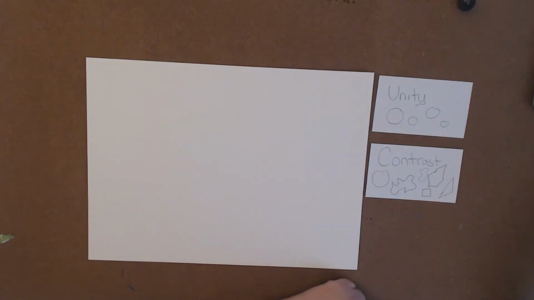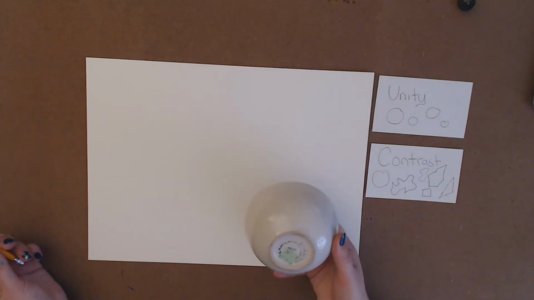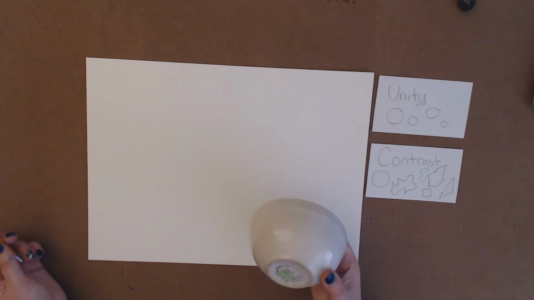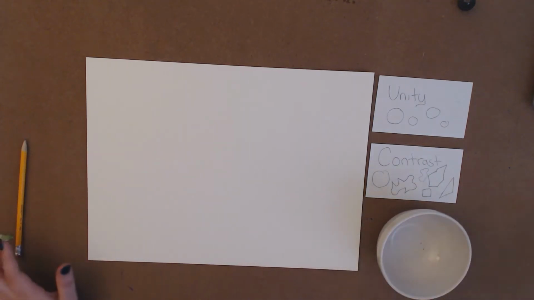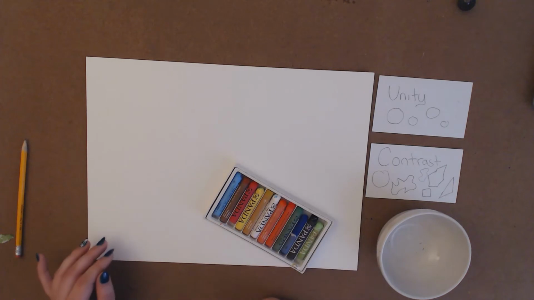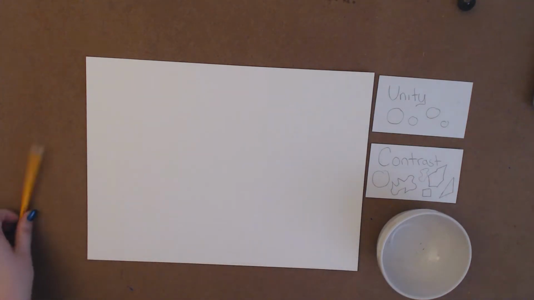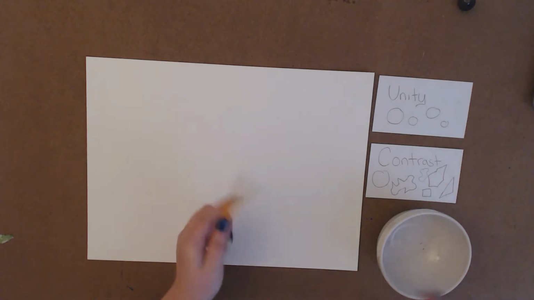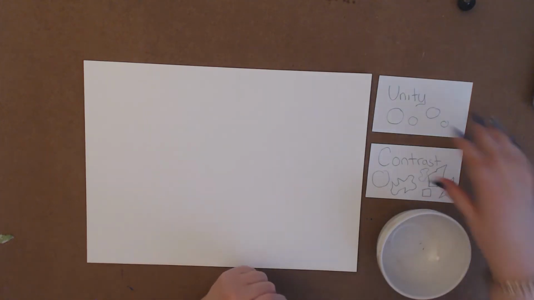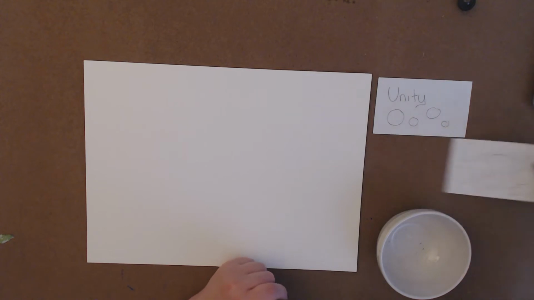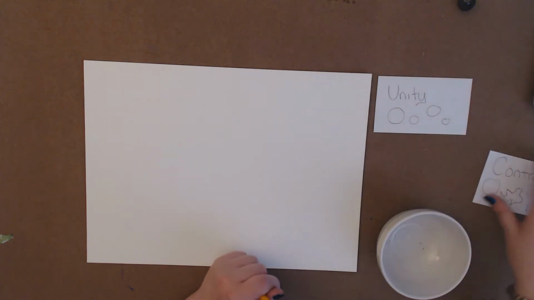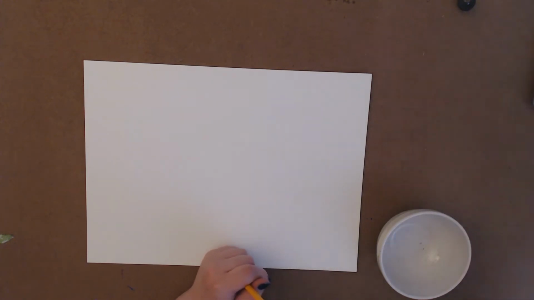So I'm going to show you guys unity, and we're going to go through some steps to build this piece up here. You guys have your shape tracers. I do not have shape tracers with me, but I do have a bowl that I'm going to trace. You can use found objects as well, like this, or you can use your phone, or I could use this rectangular pastel thing and trace it. I have my pencil and my eraser, and then I have my piece of paper here. So we're going to focus right now on unity.